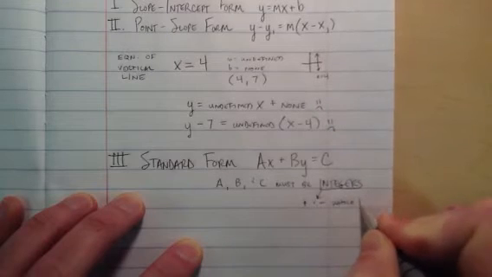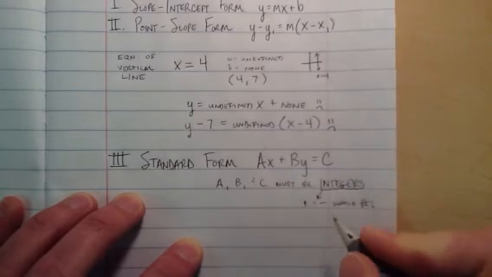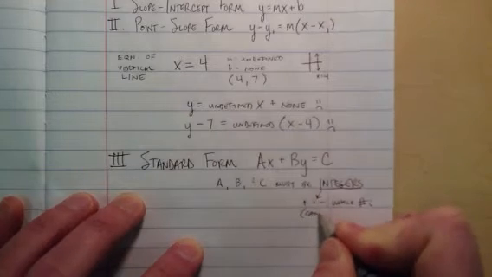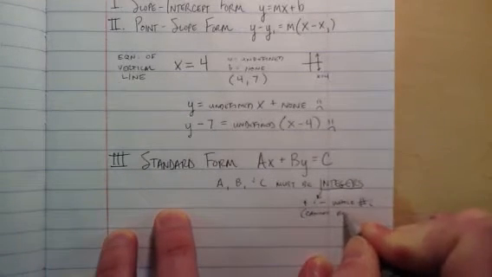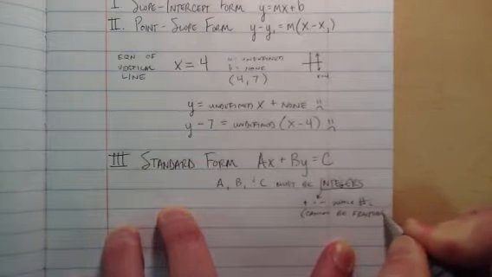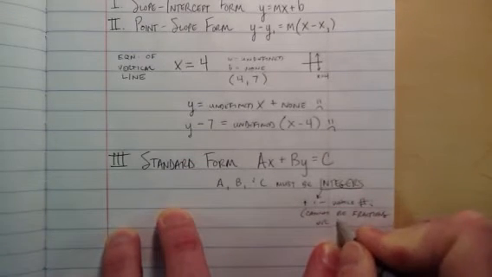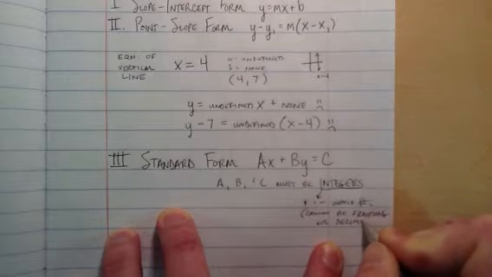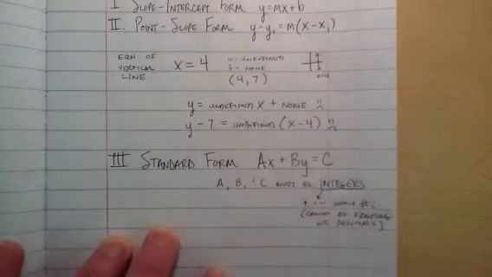So really what I'm saying is A, B, and C, they cannot be fractions or decimals. Okay, so we'll have to get rid of fractions and decimals if we see them.